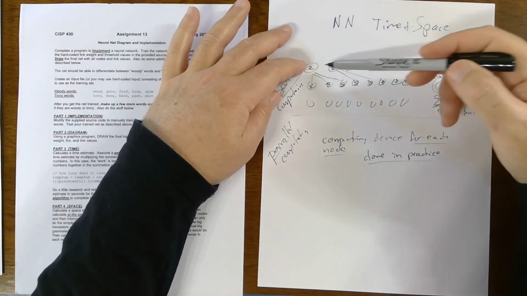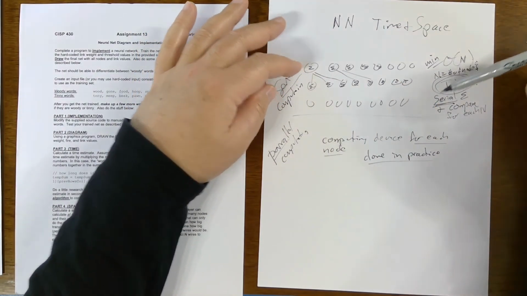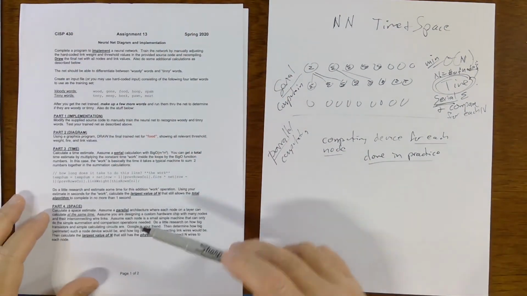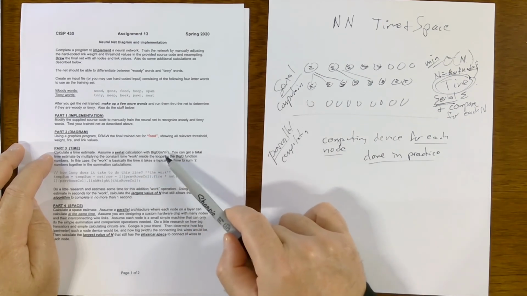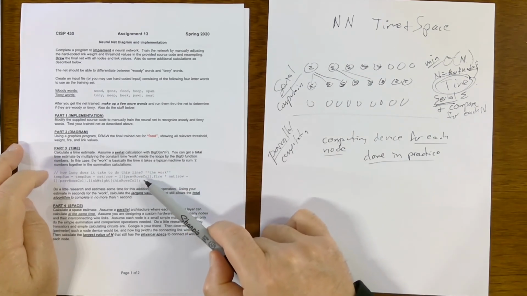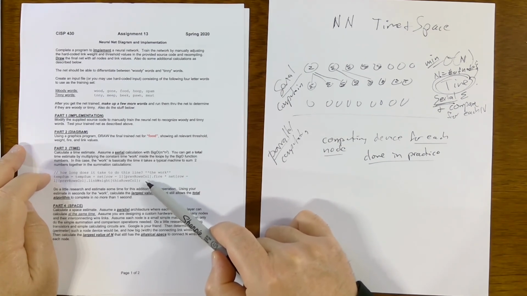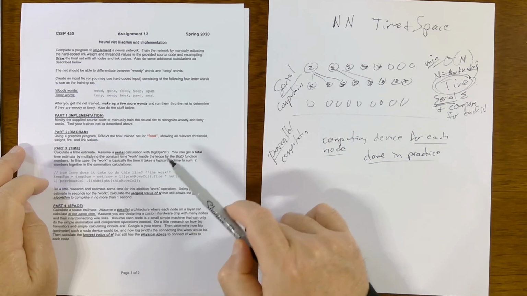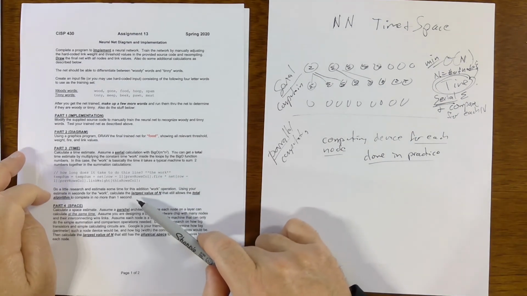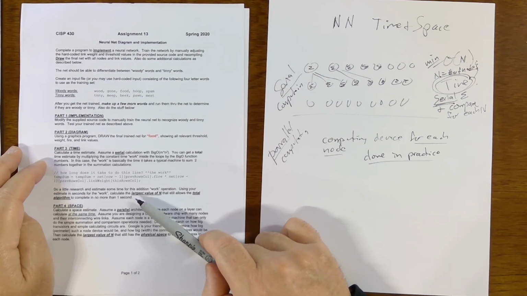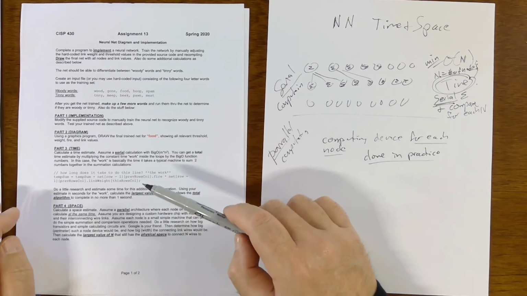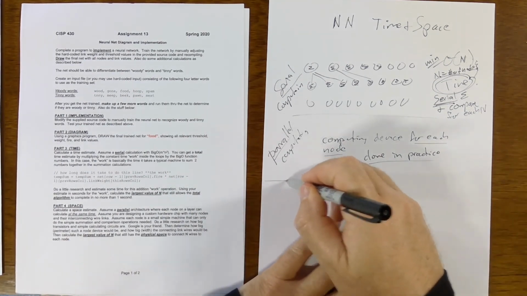What if you had a serial machine? How long would that take? That's what I'm asking here in part 3, time. Calculate a time estimate. Assume a serial calculation with this big O. I want you to come up with some actual time for this calculation right here, and then work that out in actual seconds for how long this would take. Do that. Okay, then what about space?